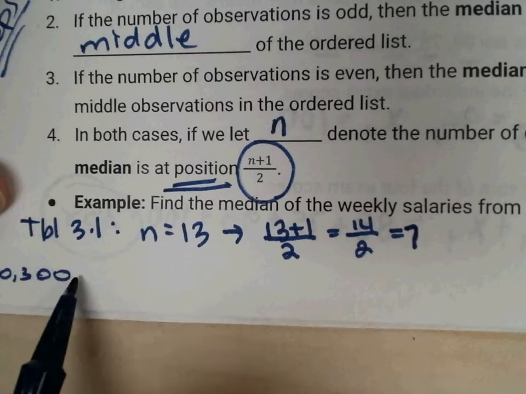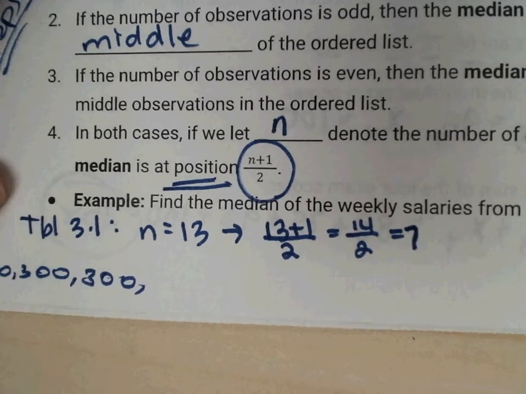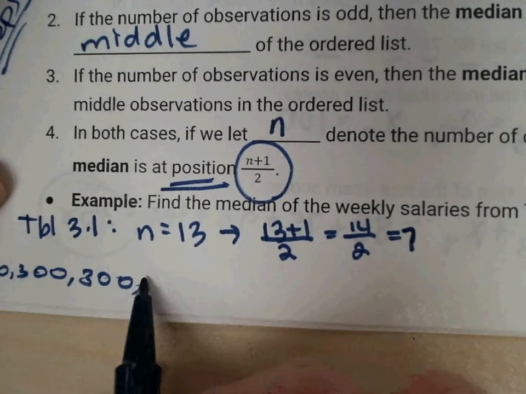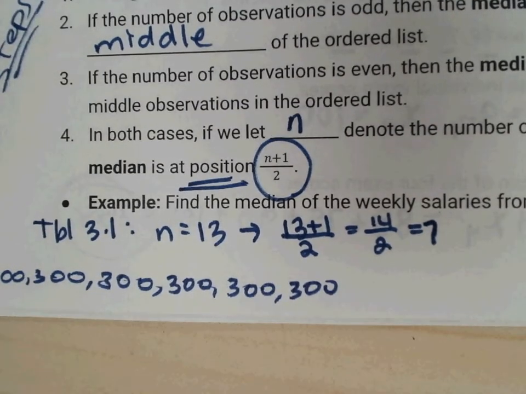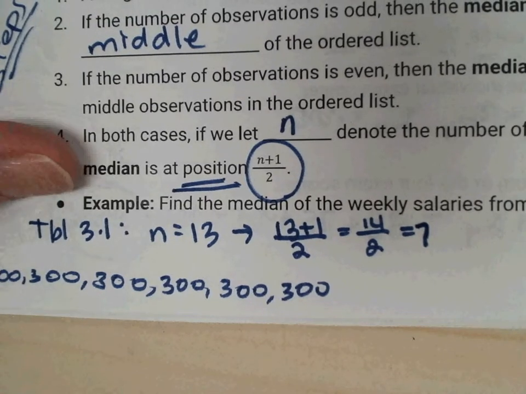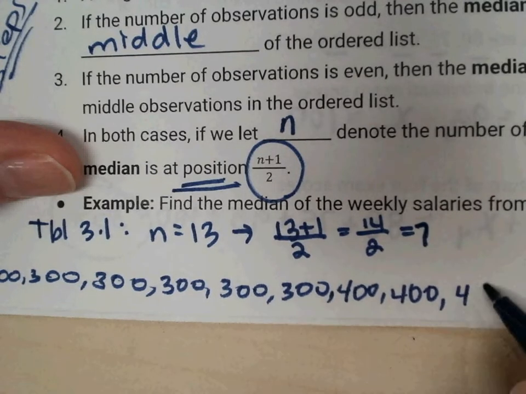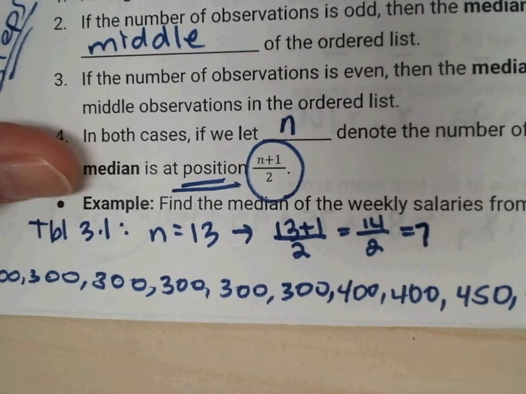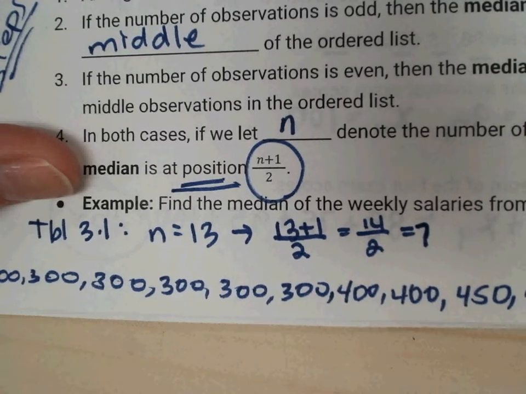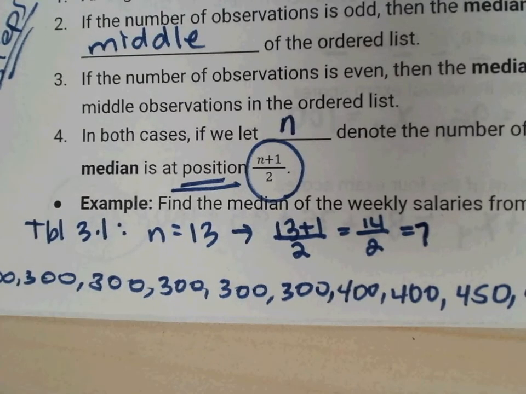So if I write these in order, I'm going to do that real quick. 300, 300, help me out. What's next? Yep, 300. 450. Keep going. There are 6 300s. A lot of people earning $300 a week. 400, thank you. 800, then what? 940. 1,050. Thank you.